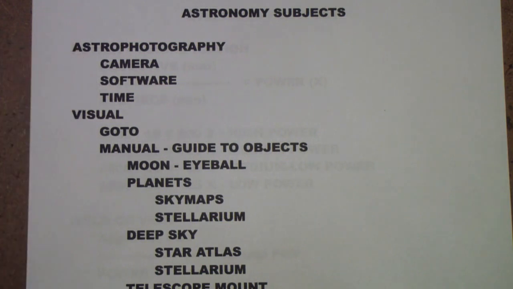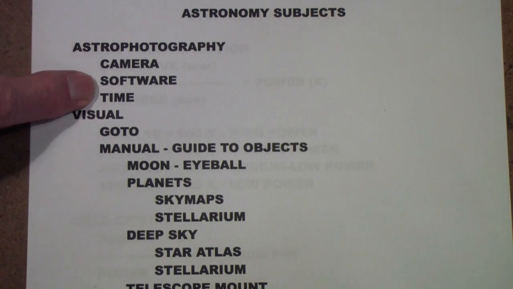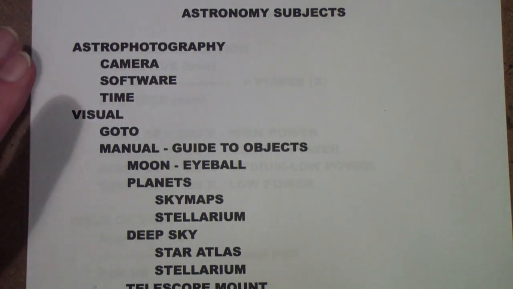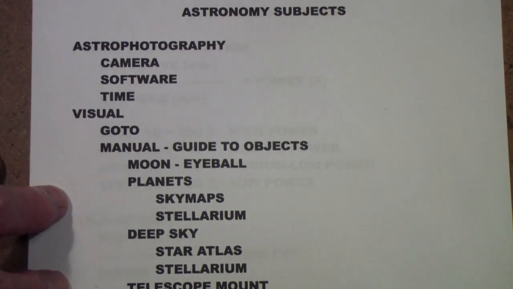Just like good movies from Hollywood, you not only need a good camera, but you need to spend a lot of time doing post-processing, and that's what the software and the time does for you. I'm not going to talk about that anymore. Instead, I'm going to concentrate on visual astronomy.